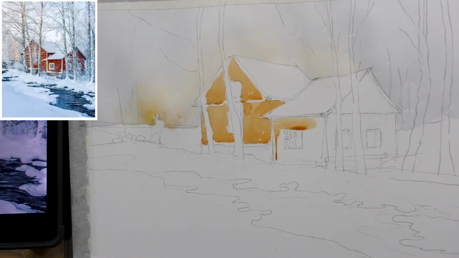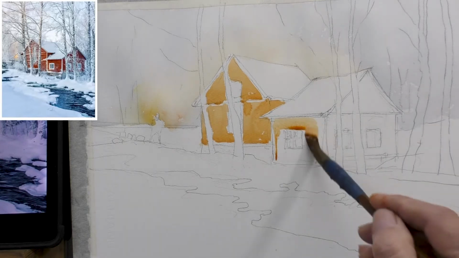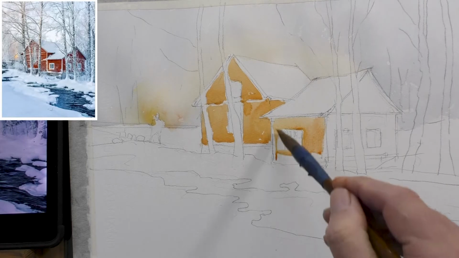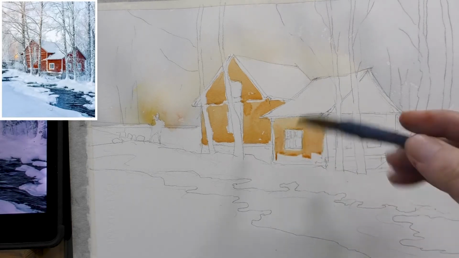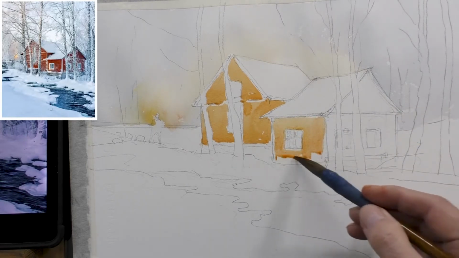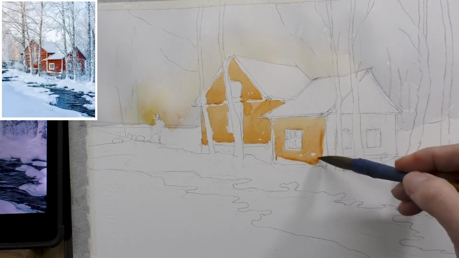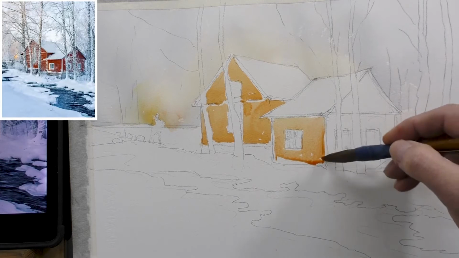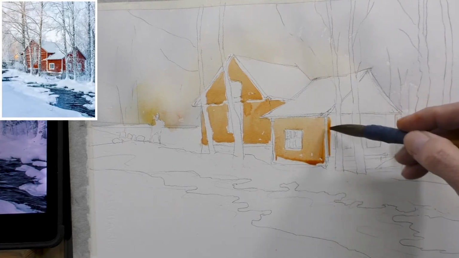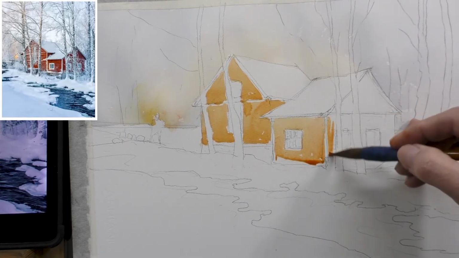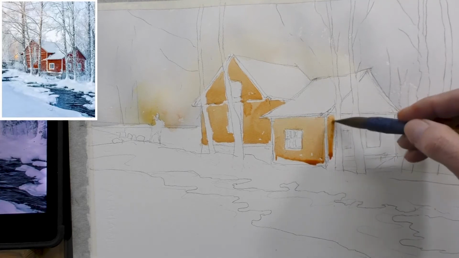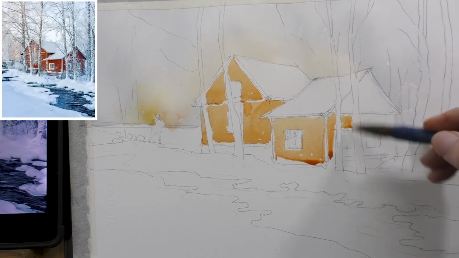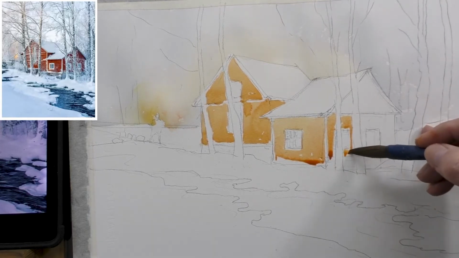We don't worry so much about this white, and we can take the white gouache and add a little bit. It's okay. I'm from the white gouache church. It's not a synagogue, it's a church, okay? So don't mix.